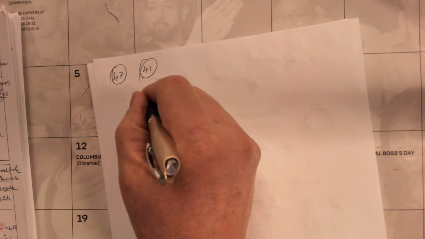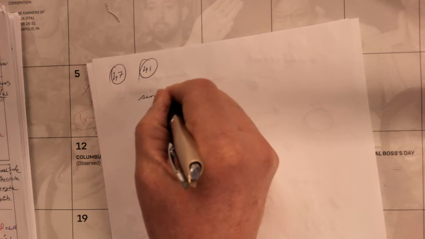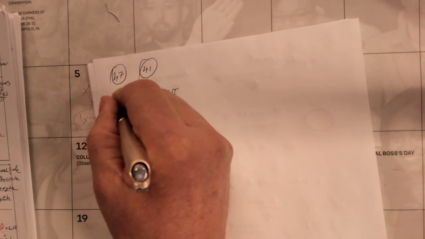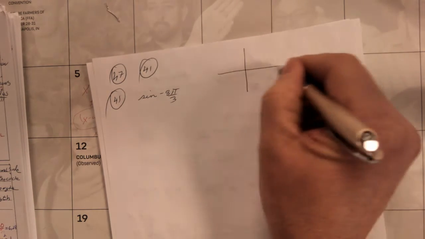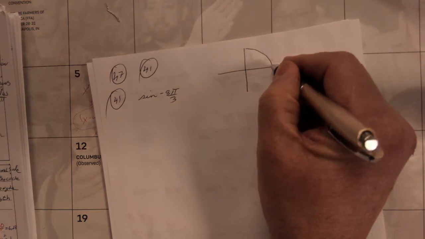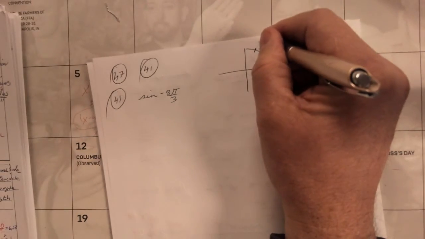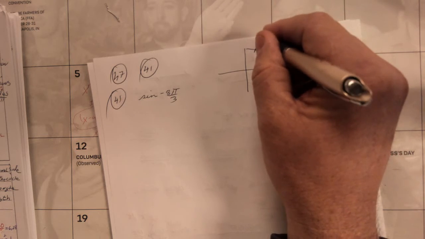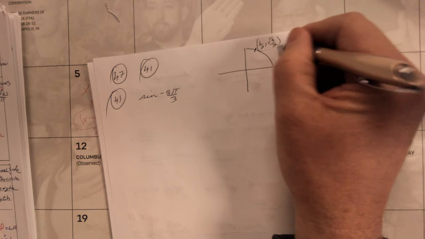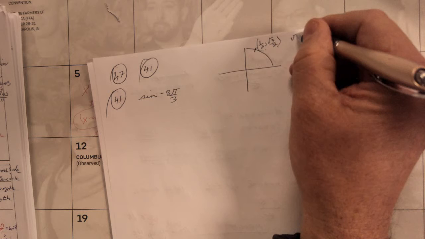So the first thing we're going to do is question 41. This is a typical kind of problem that you would see. They want to know what the sine of negative 8 pi over 3 is. Here's what you should know: you only need to know the first quadrant of the unit circle. Pi over 3 is right there. That ordered pair is 1/2, root 3 over 2, for cosine pi over 3 and sine pi over 3, and tangent of pi over 3 is root 3.